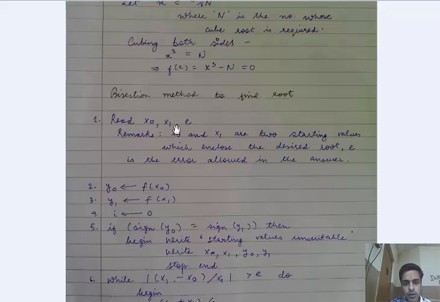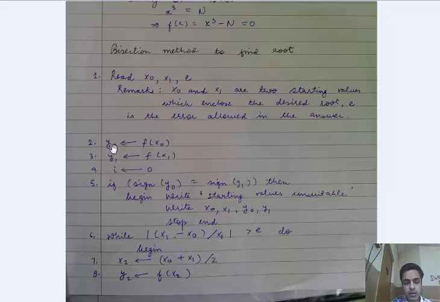First read x0, x1, e, where x0 and x1 are the two starting values which enclose the desired root, and e is the error allowed in the answer. Step 2: f of x0, store the value of f of x0 in y0, store the value of f of x1 in y1, initialize I with 0. If sign of y0 is equal to sign of y1, then begin. Write starting values unsuitable. Write x0, x1, y0, y1. Stop.